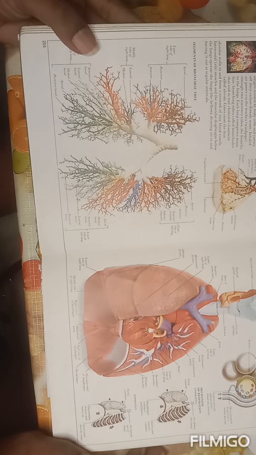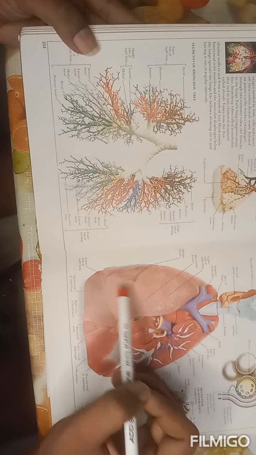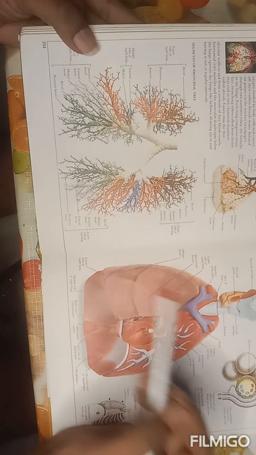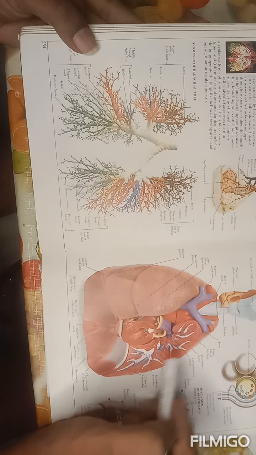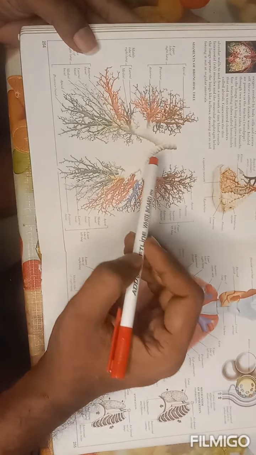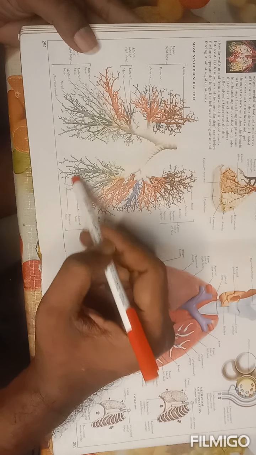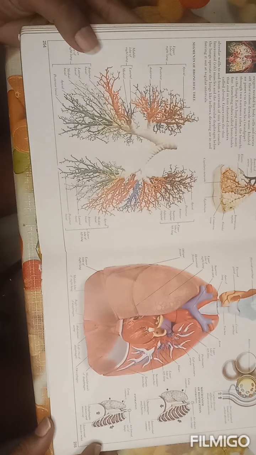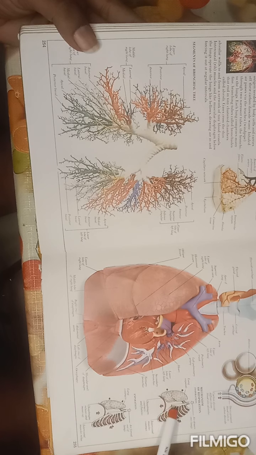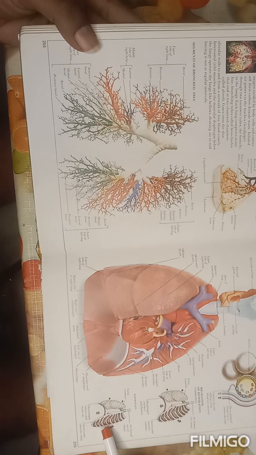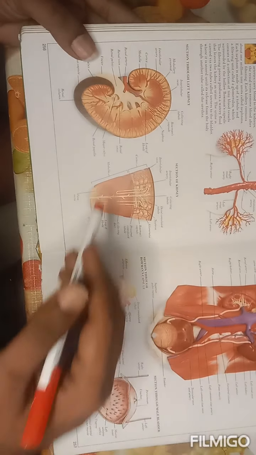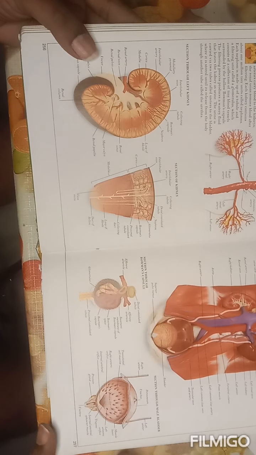The respiratory system: you can see the right side has three lobes, the upper lobe, middle lobe and the lower lobe. And the left side has two lobes, the upper lobe and lower lobe. You can see the trachea, and the bronchi divide into bronchioles. And this is the alveoli, covered by the lung tissue we call the pleura. During inspiration the lungs and the ribs will expand. During expiration the lungs and ribs will contract.